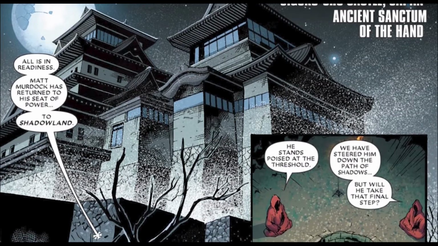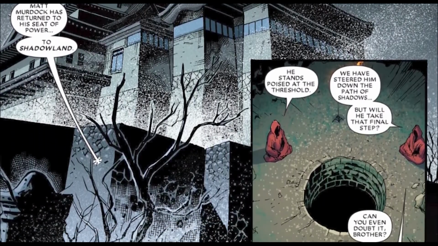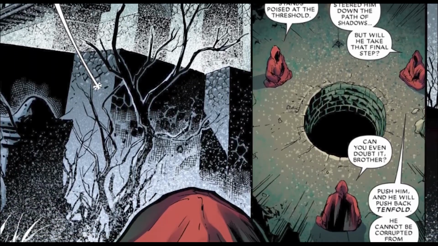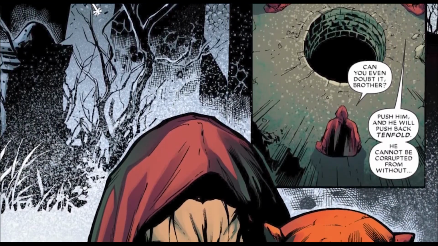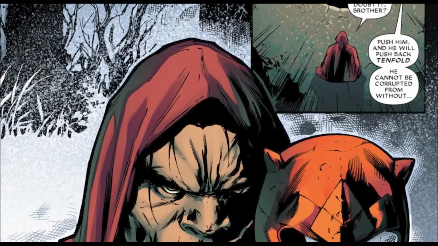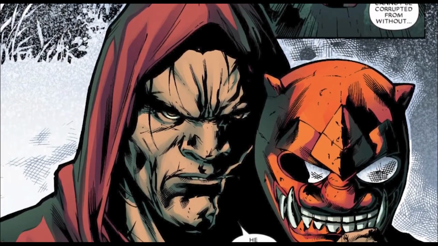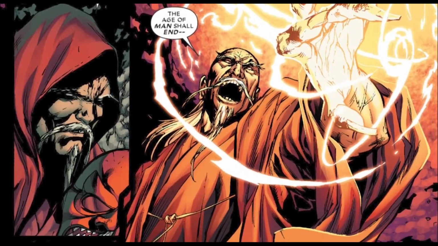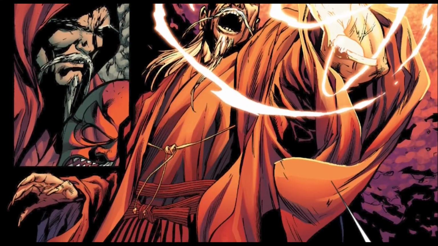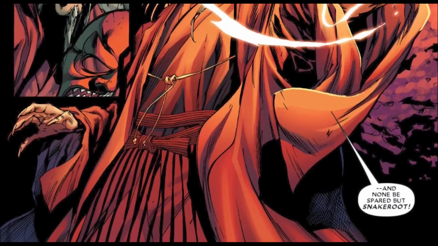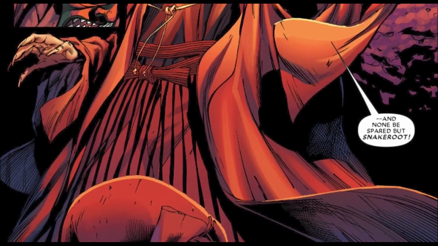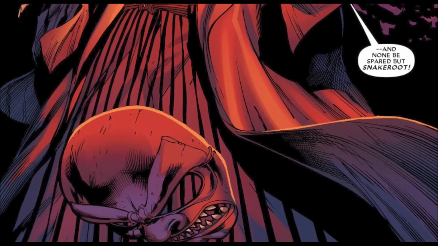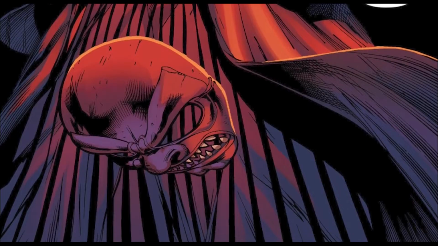So with the first chapter of Shadowland, we pick up in, I'm going to mispronounce this, Jigokuchu Castle, where we pick up with the ancient sanctum of the Hand. You have 3 members of the Hand who speak about how they are slowly corrupting Daredevil, that he has returned back to his throne, which is Shadowland, except they state that Daredevil must corrupt himself to complete the transformation.